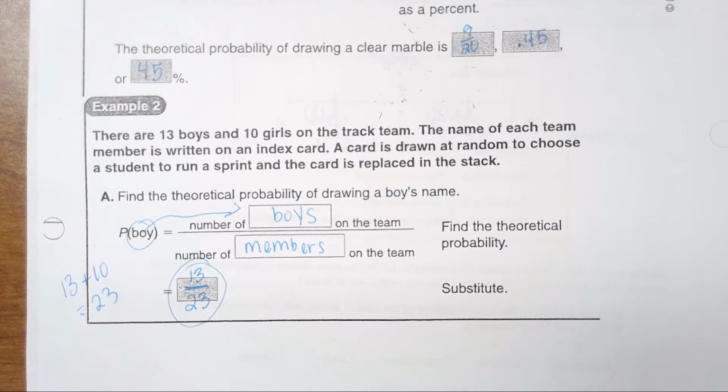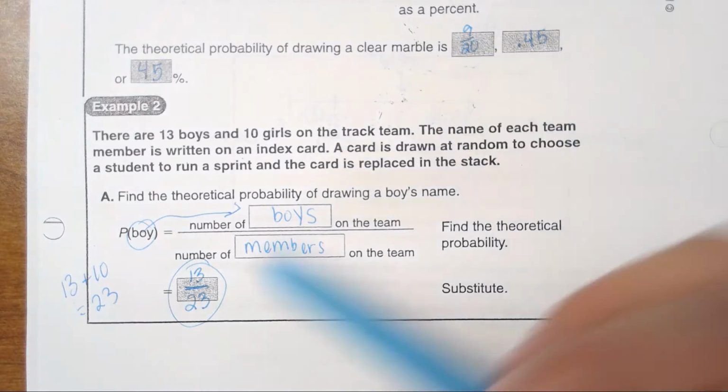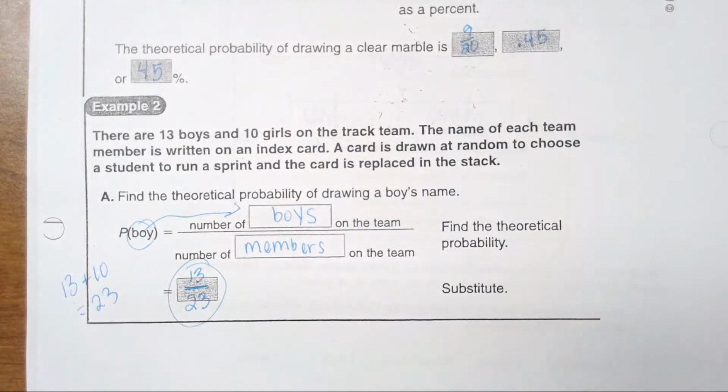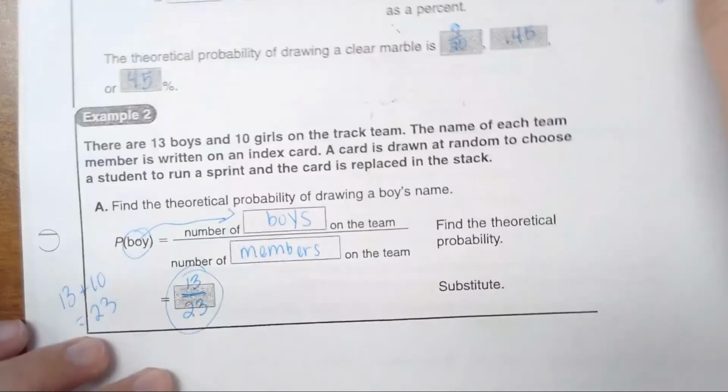Please note that you guys will have to reduce your fractions on your test. So out of the 2 problems that we just had, we did not have to reduce. But if it does show up on your guys' homework, just please remember that you guys have to reduce your fractions. Okay? Alright, so I want to do one more example.